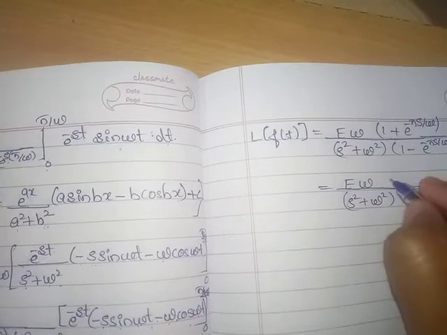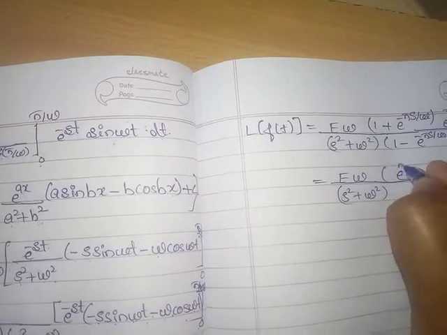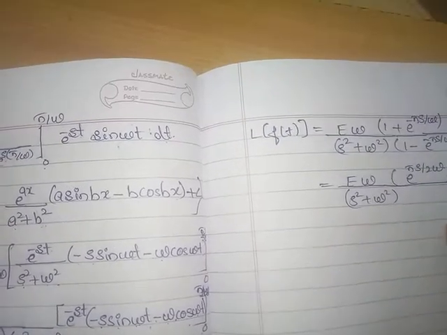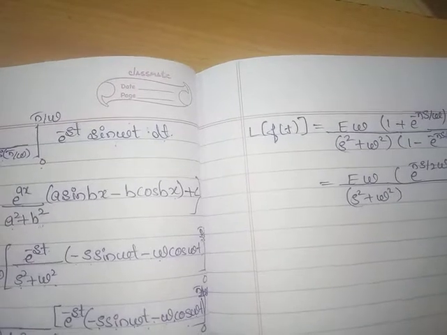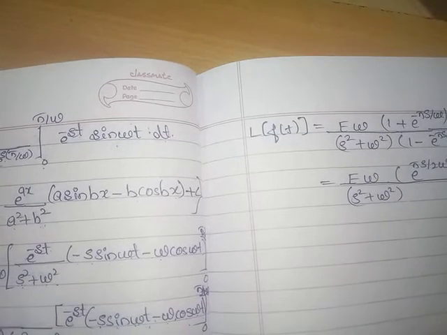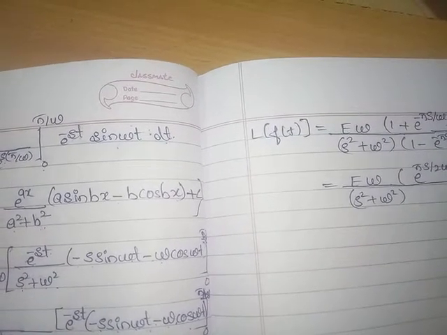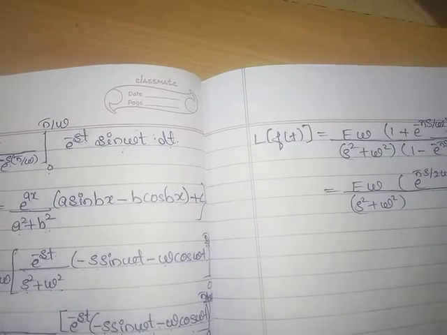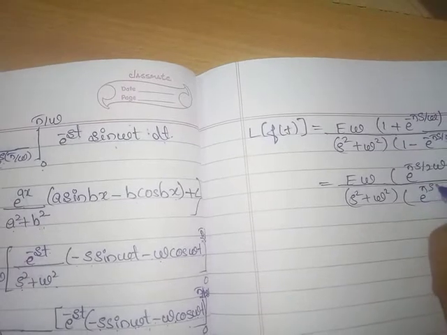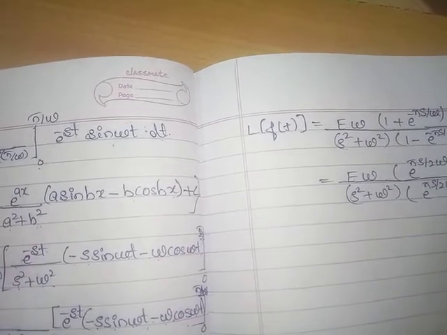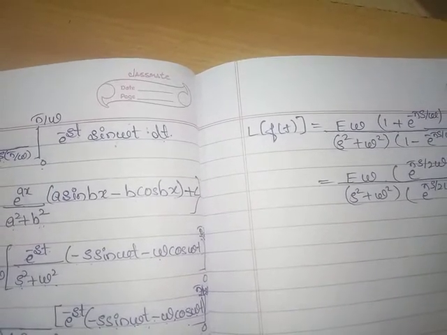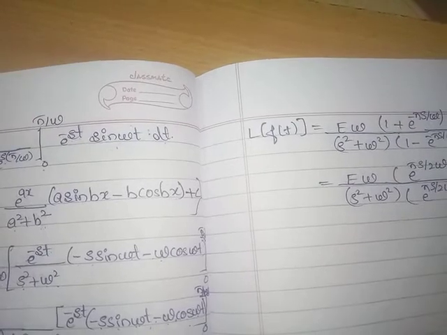When we multiply this one, we get e raised to pi s divided by 2 omega plus e raised to minus pi s divided by 2 omega. Here e raised to pi s divided by 2 omega minus e raised to minus pi s divided by 2 omega.